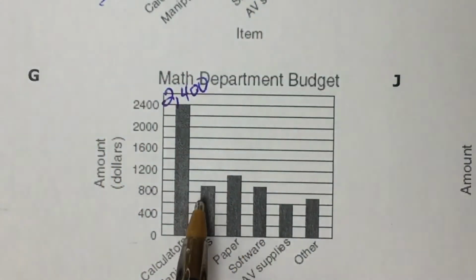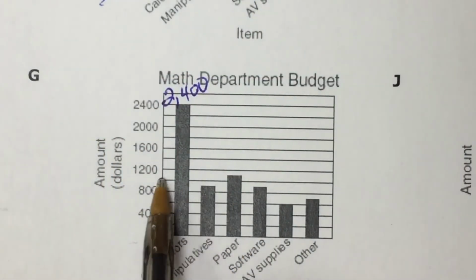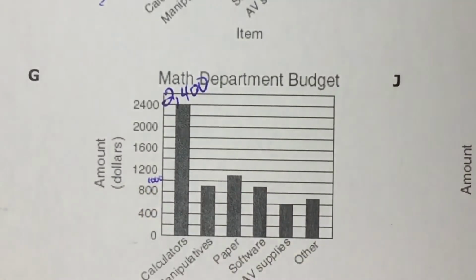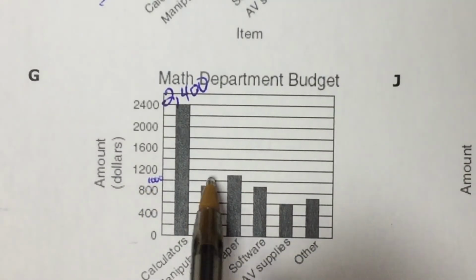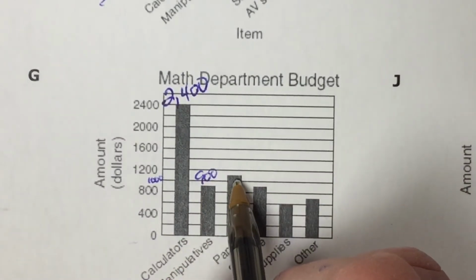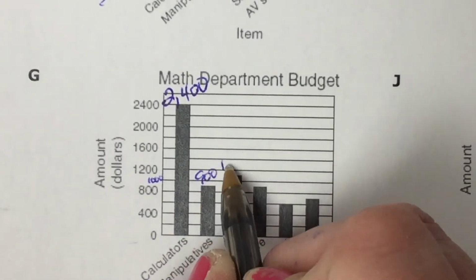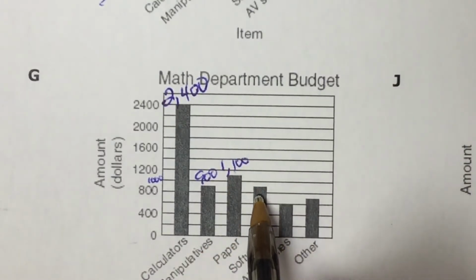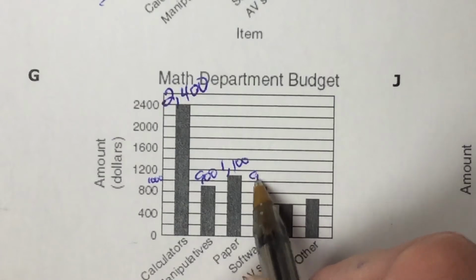Okay, so let's look at this one. So we have 2,400. Okay, between 8, and this would be 10 or 1,000. So between 800 and 1,000, that would be 900. Okay, between 1,000 and 1,200, that would be 1,100. Between 800 and 1,000, that would be 900.